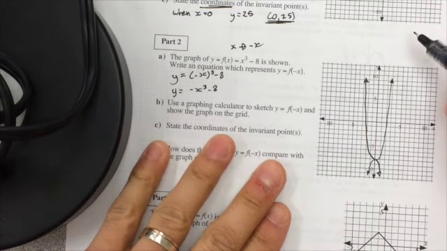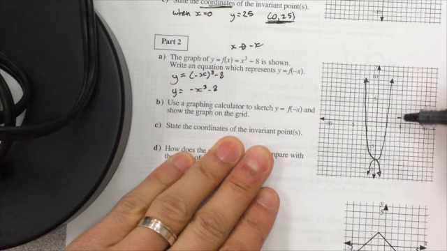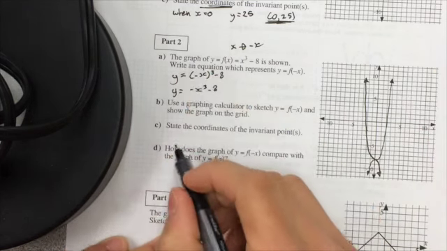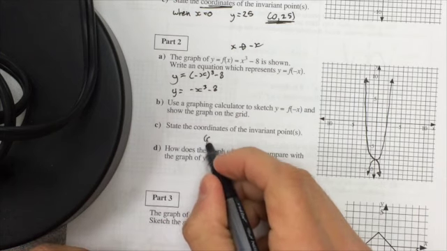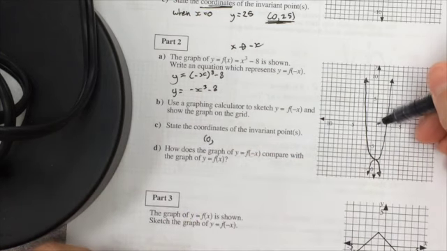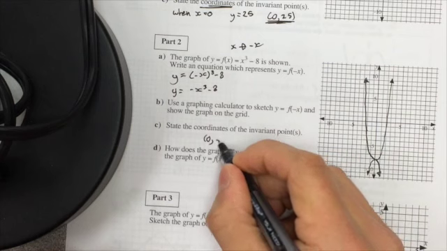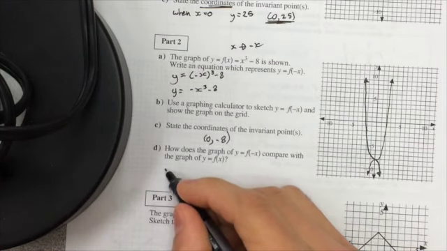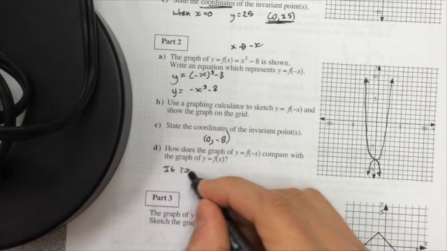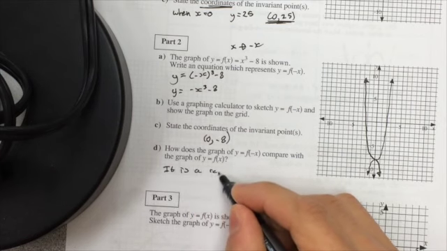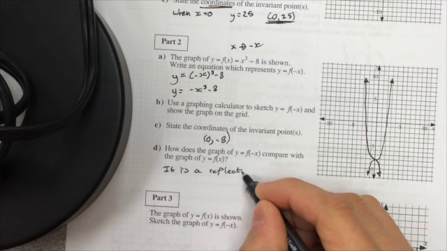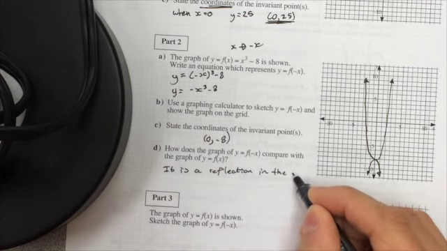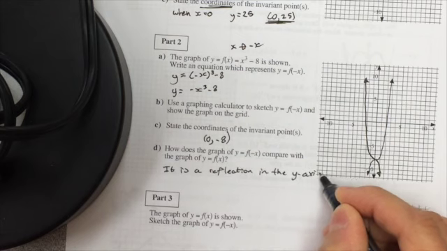Okay. State the coordinates of the invariant points. Well, remember we're looking for when x is equal to 0. So I know that x will be 0, but where does x equal 0 here? Well, that's going to be at negative 8. And how does the graph compare? Well, it is a reflection in the y-axis this time.